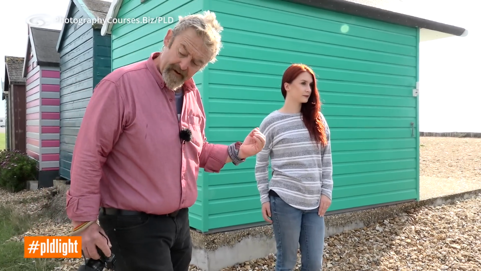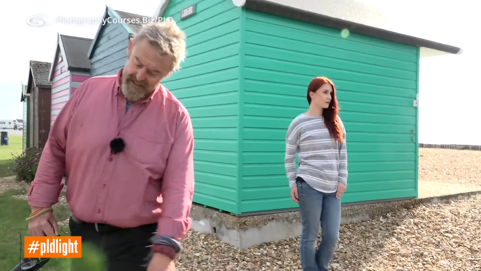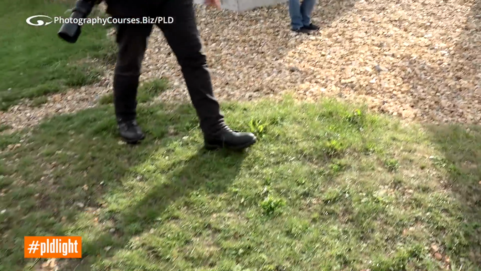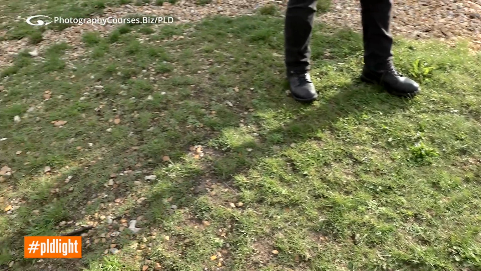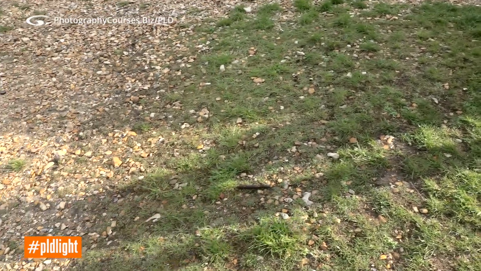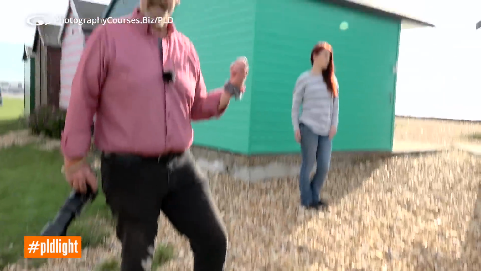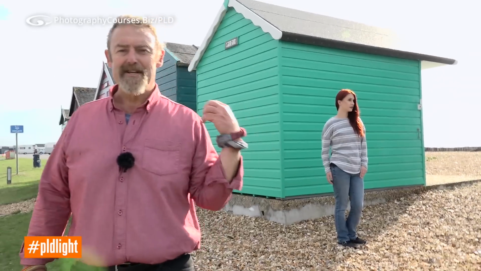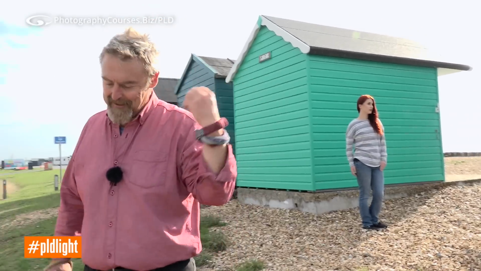Now what I really want is a very hard edge shadow. If you look at these shadows on the ground, look at, here we go on the grass, look at my leg here, this shadow going on. That's quite a hard edge shadow. That's what I'm looking for, because that is what is going to make that rim light stand out.